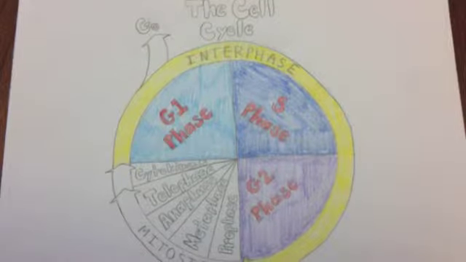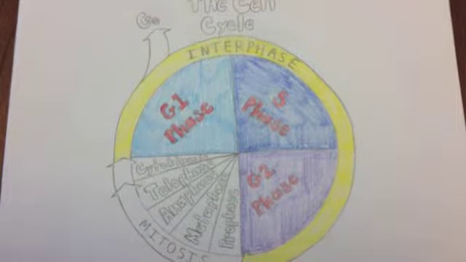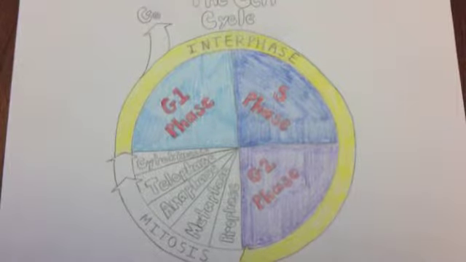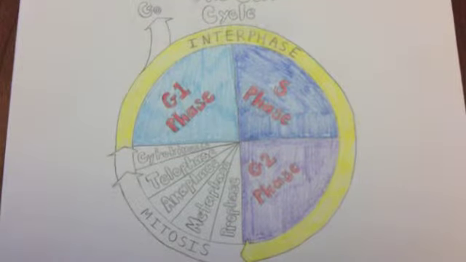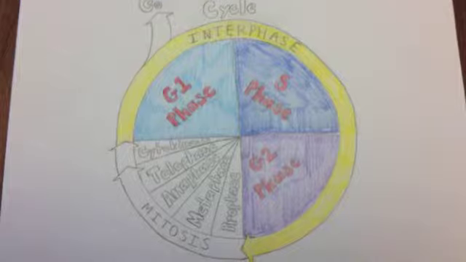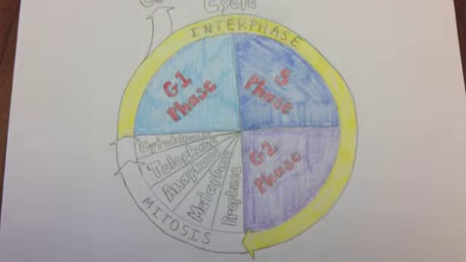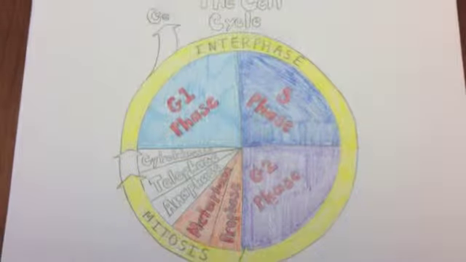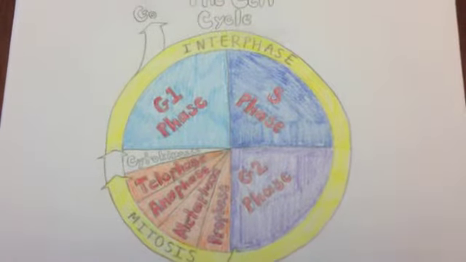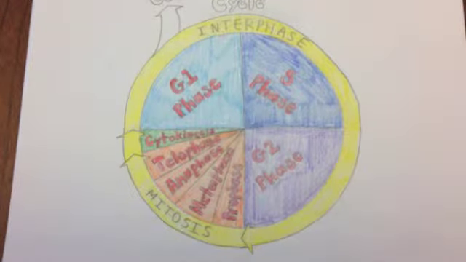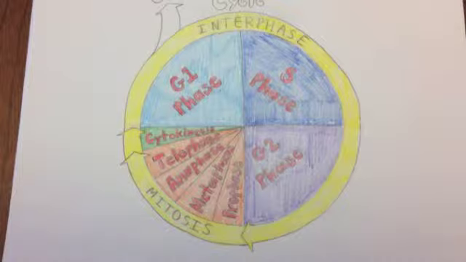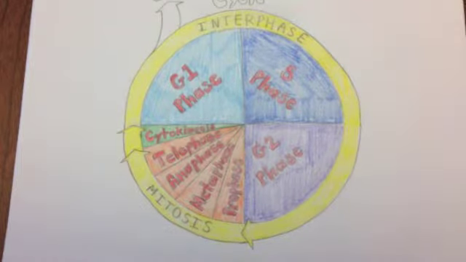After interphase is the mitotic phase, which is divided into mitosis and cytokinesis. Mitosis, which is the division of the genetic material in the cell, takes place in 4 stages: prophase, metaphase, anaphase, and telophase. After telophase, cytokinesis occurs, which is the actual splitting of the cell.